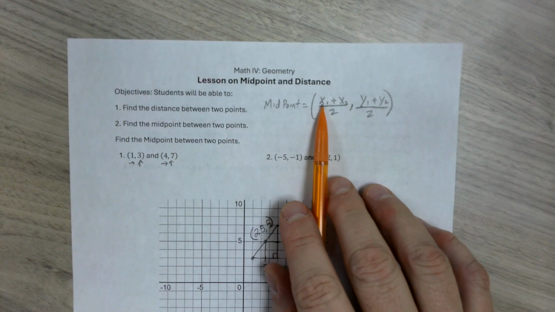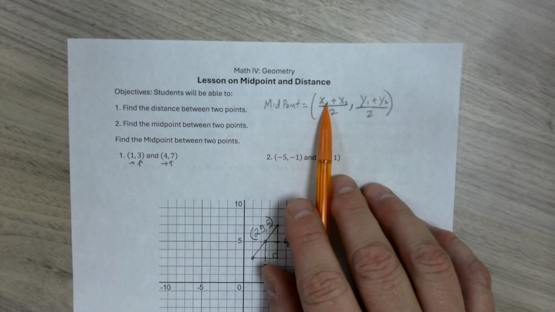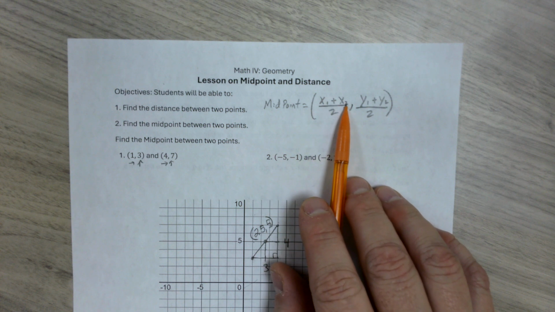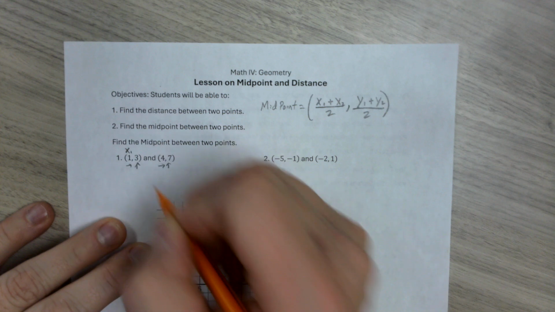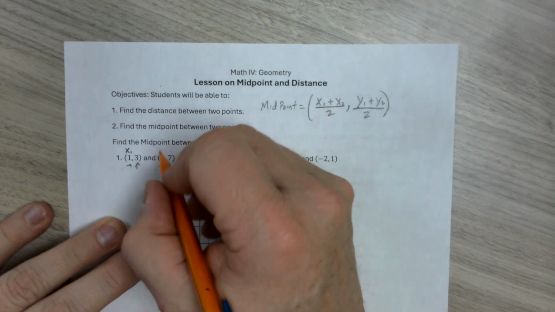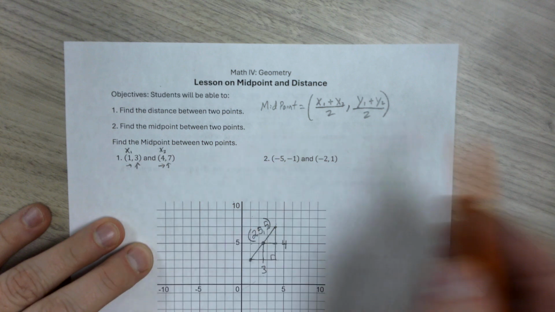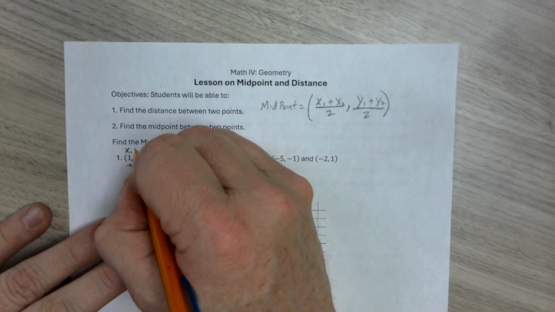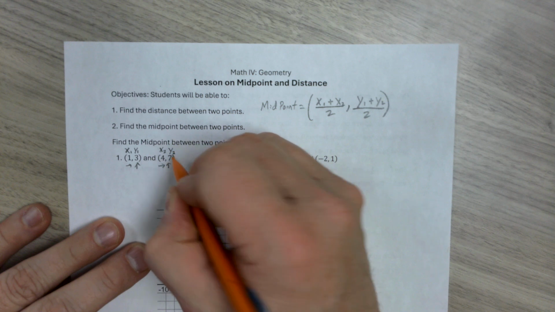So the reason I have x and this number down here is, we say x sub 1, and this is x sub 2. X sub 1 is the x value of the first point, and x sub 2 is the x value of the second point. Then y sub 1 is the y value of the first point, and y sub 2 is the y value of the second point.